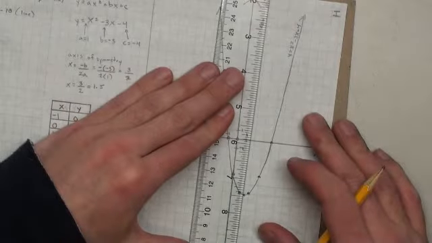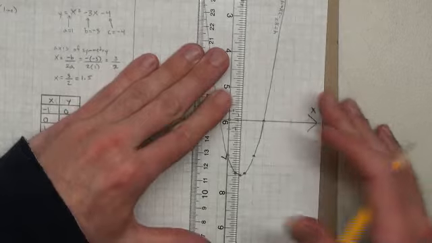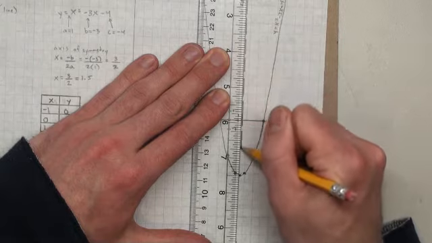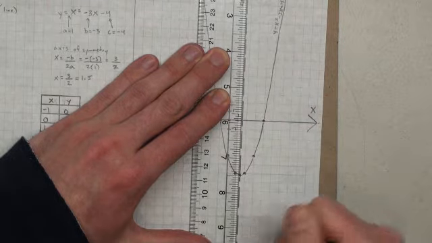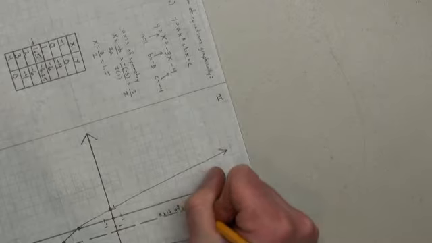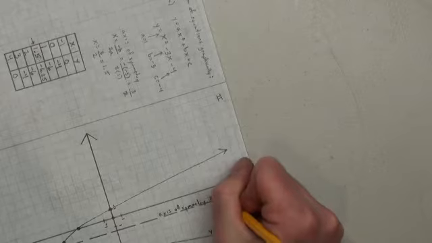Let's put our axis of symmetry at 1.5. Okay, so I'm going to actually write it like this time along it. Axis of symmetry, x equals 1.5. Okay, now I just have to draw my line.